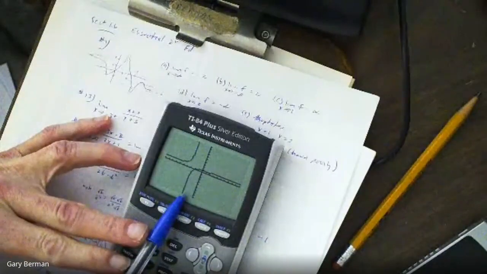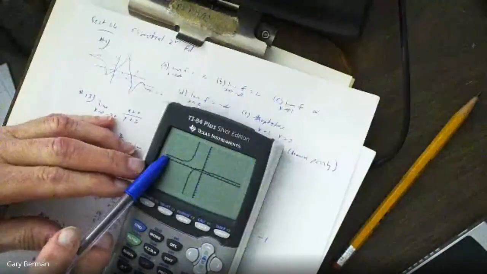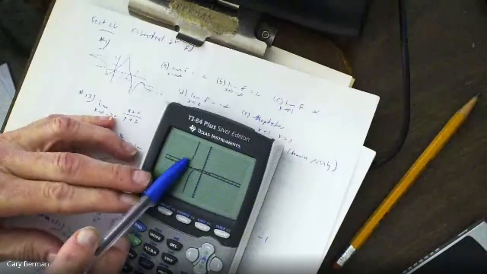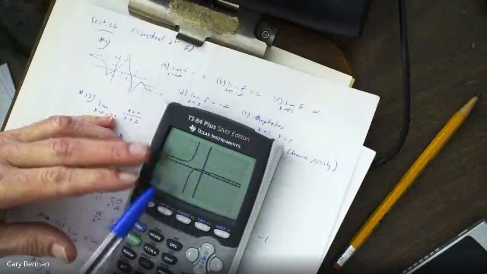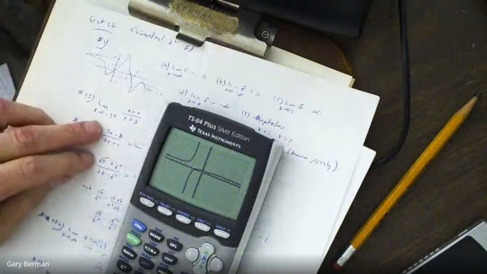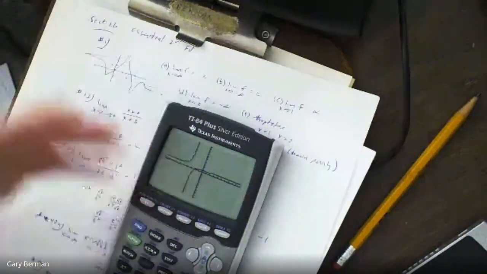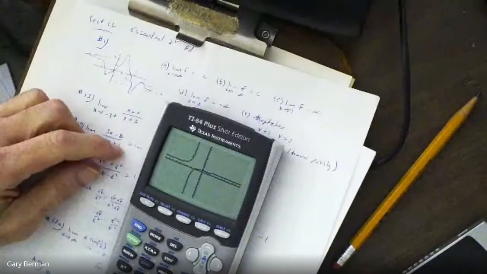So that's a check on your work that you got the correct answer. If you approach it from the left, you would be heading to plus infinity. So if the problem only asks for the limit as x goes to minus 3, you would know the limit doesn't exist because you're getting different answers on either side.